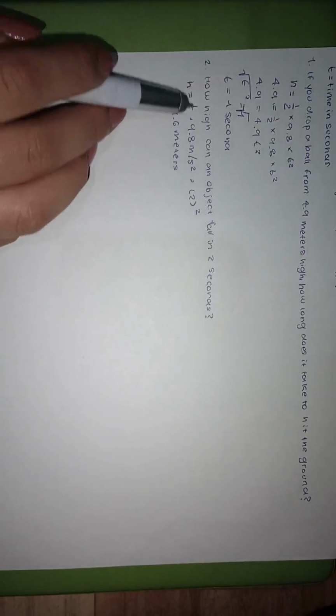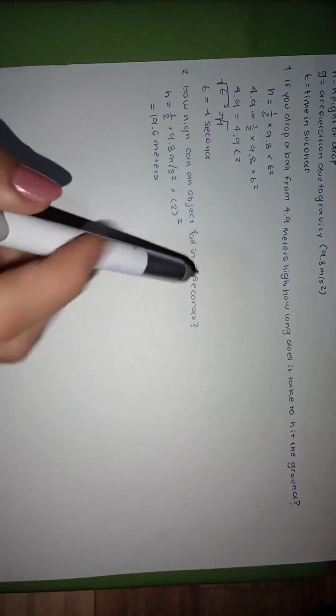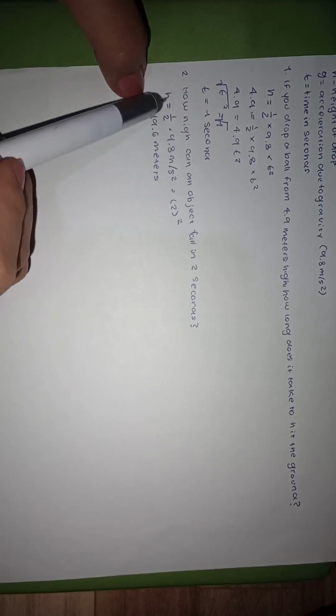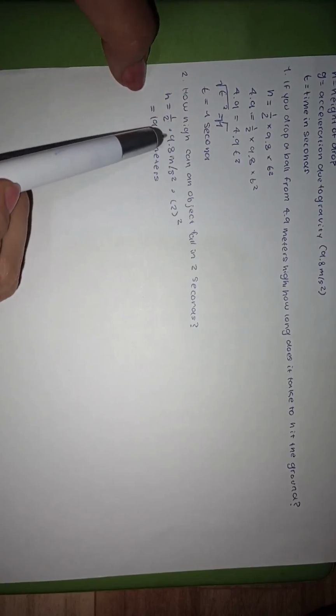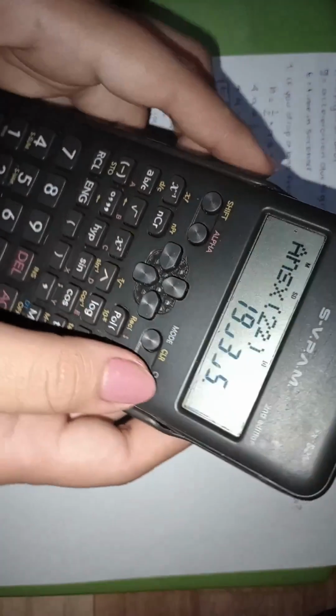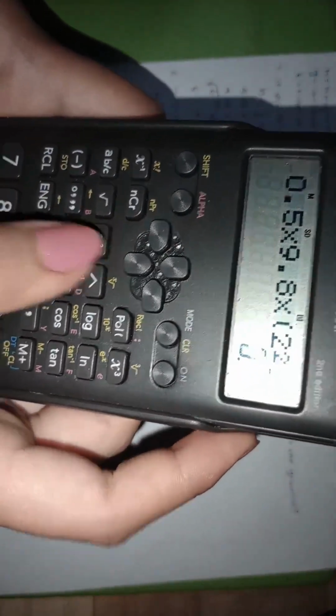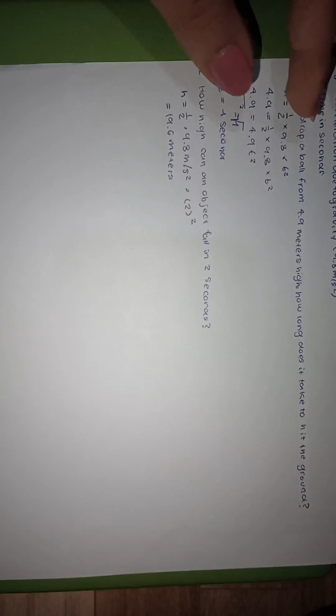Second exercise reads, how high can an object fall in 2 seconds? We replace the formula. So h is equal to 1/2 of what we know is the acceleration due to gravity, which is 9.8, times what they tell us is the time, squared. So 2 squared. If we place this in our calculator, we get that it is 19.6 meters. That is how much an object can fall.